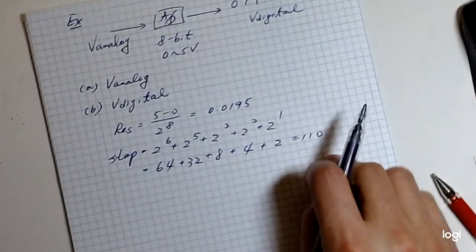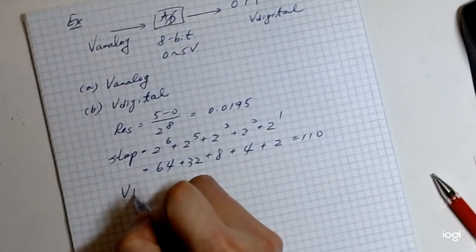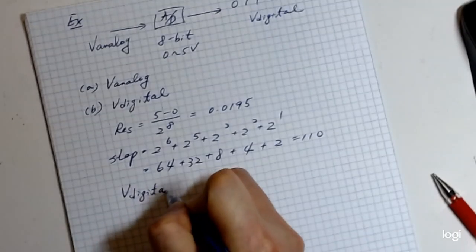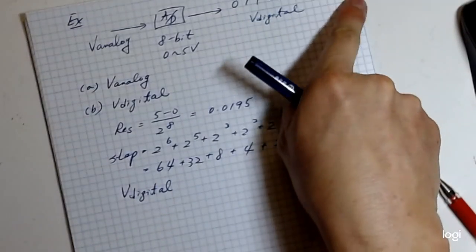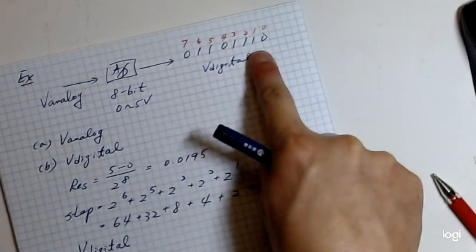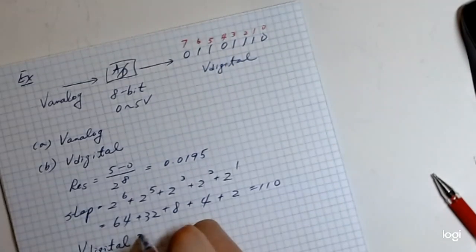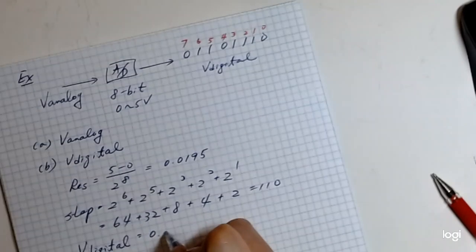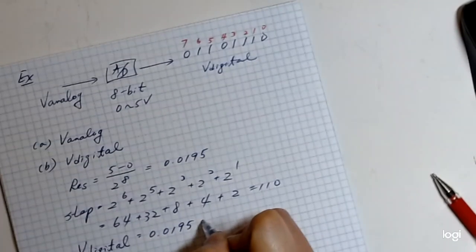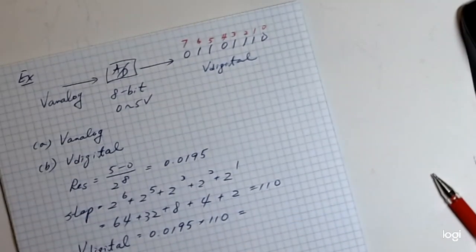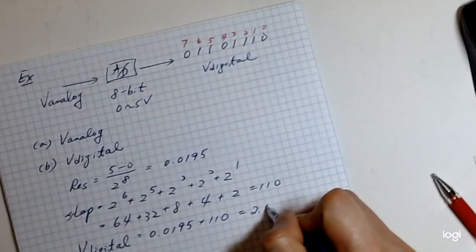So you know the step, you know the resolution. So the digital voltage for this digital number will be 0.0195 times step, resolution times step, 2.145.